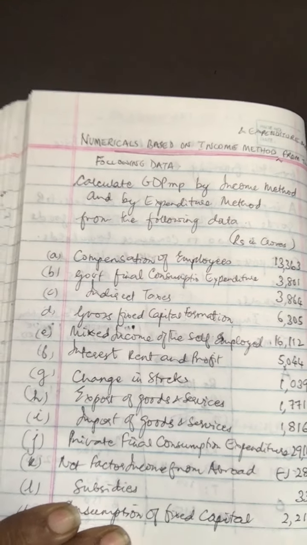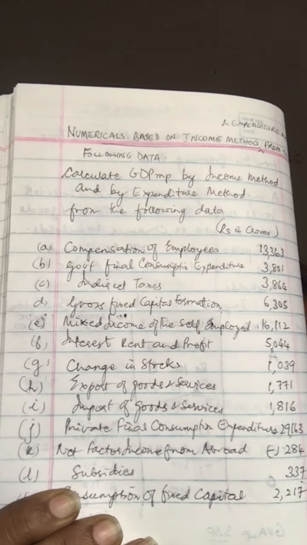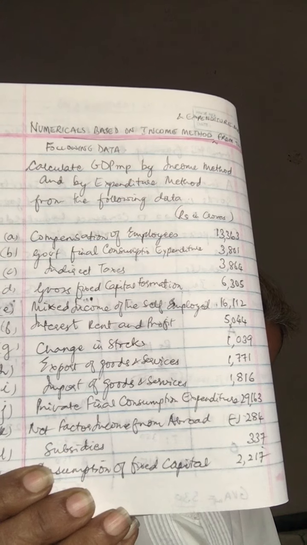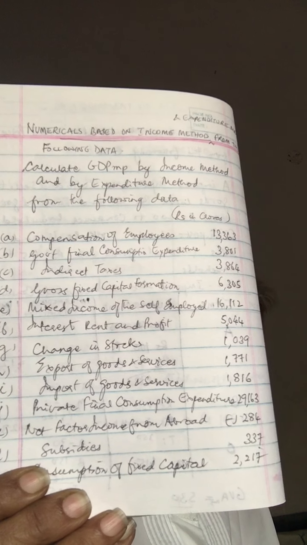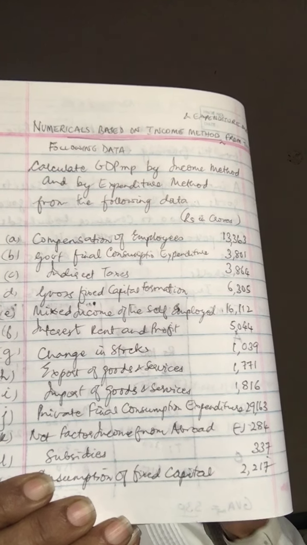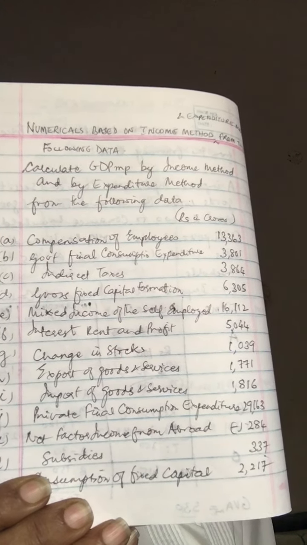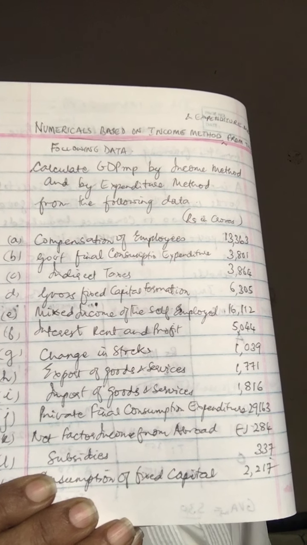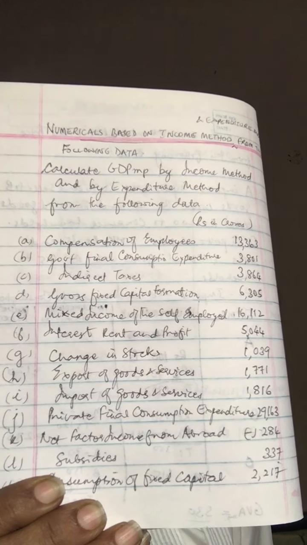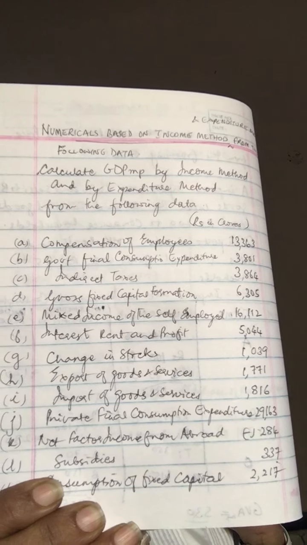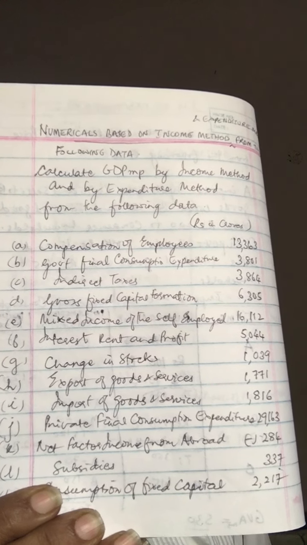So in this numerical, you see the values have been given and the items are there, or the variables are there. Like first is compensation of employees, then you have government final consumption expenditure. So you feel, okay, compensation of employees is for the income, and that variable is connected to income. And if you're talking about government final consumption expenditure, it is connected to expenditure method. So as you read, in your mind, you keep on jotting down what has to be placed where.